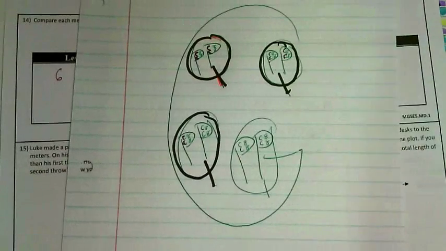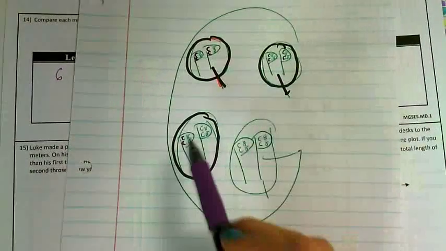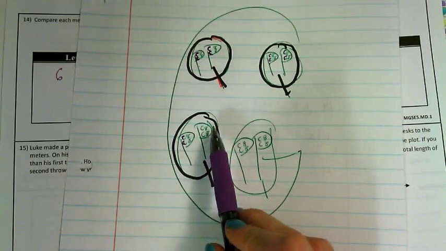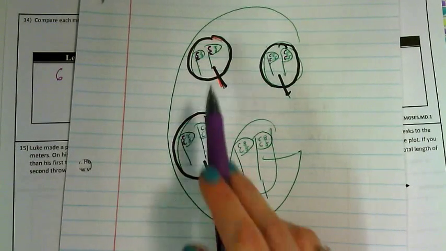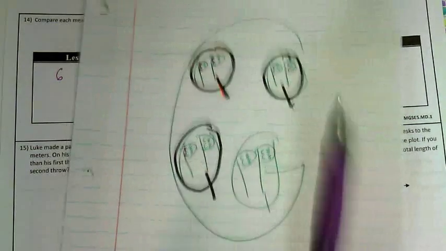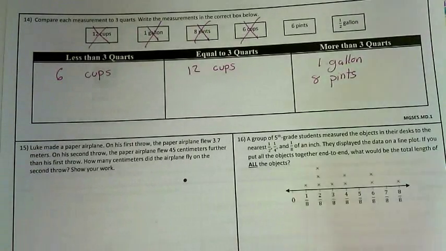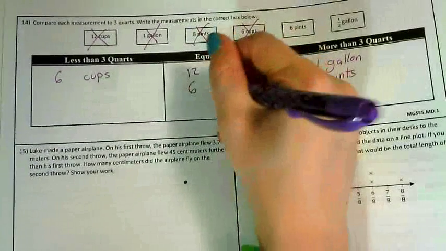The next one is 6 pints. Let's go back over here and count 6 pints. 1, 2, 3, 4, 5, 6. Once I hit that last pint there, I see that I filled in 1, 2, 3 quarts. So I know that 6 pints is equal to 3 quarts.